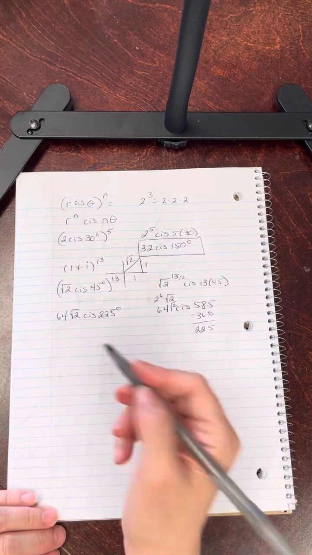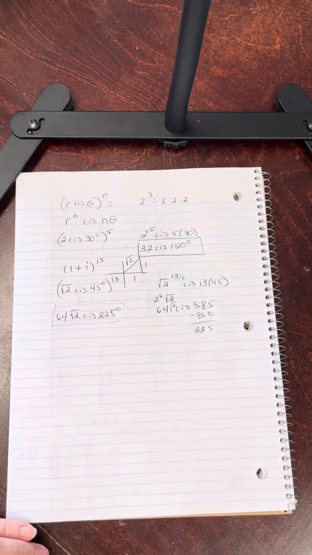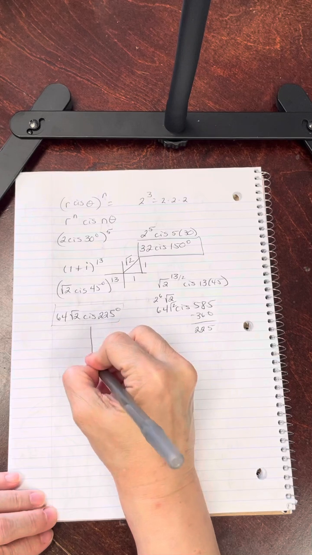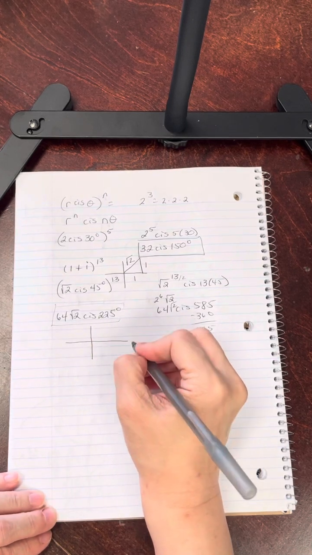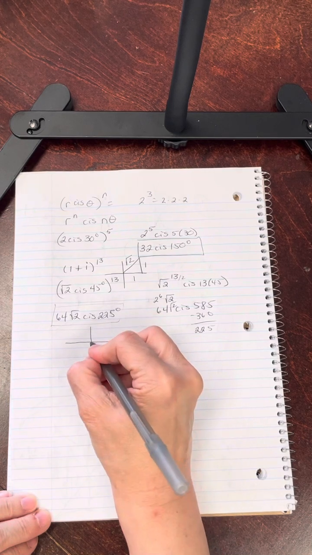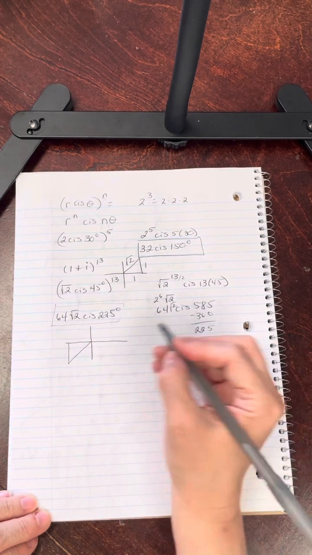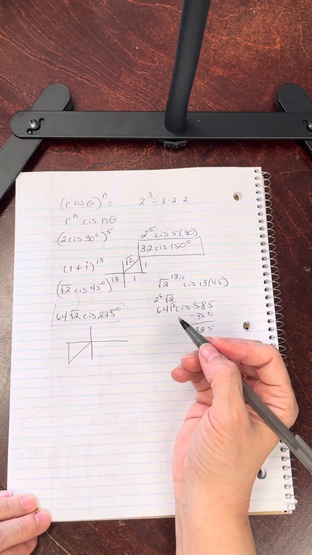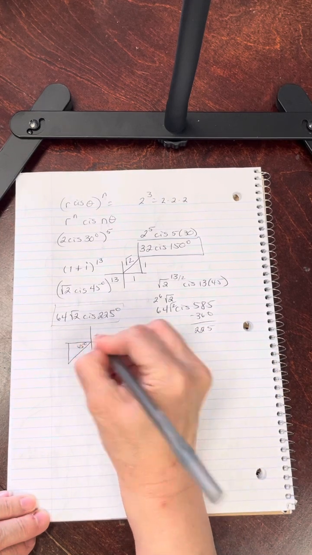Now that's a beautiful answer using de Moivre's theorem, but the problem said put my answer in rectangular form. Typically, I will say you can leave the answer here, but just because this example wants it in rectangular, let's take a look at what that looks like. So we need to graph 225 degrees. 0, 90, 180, 270. It's before 270, so it's in quadrant 3. How much past the 180 are we going? 45 degrees.